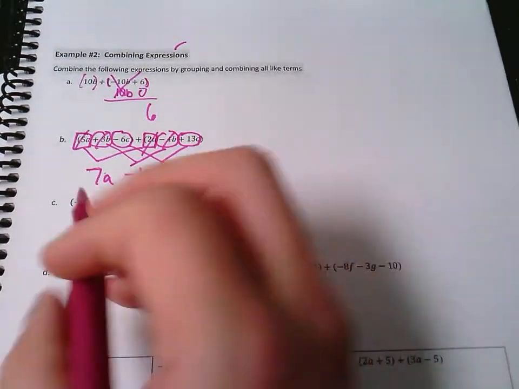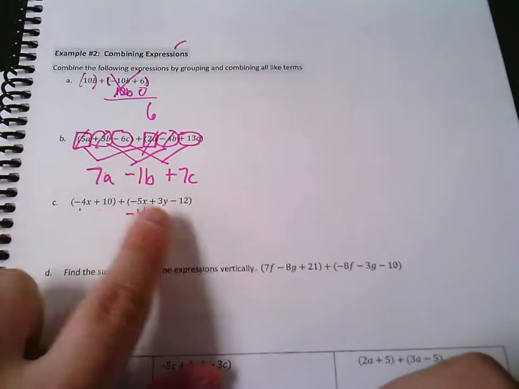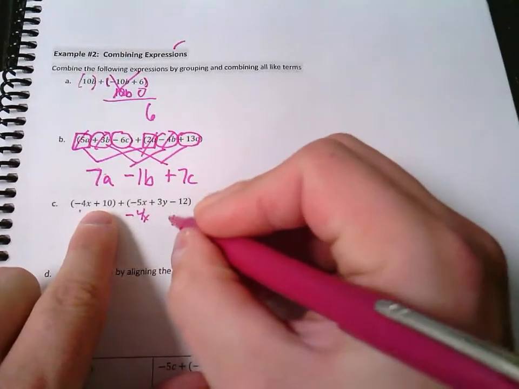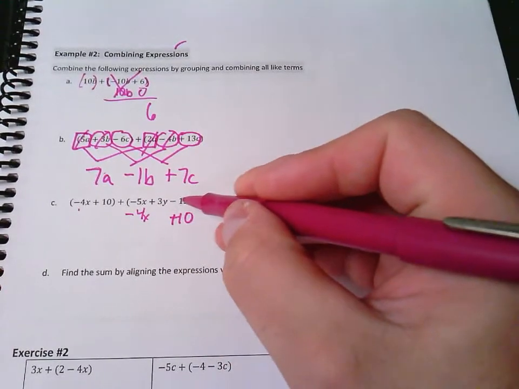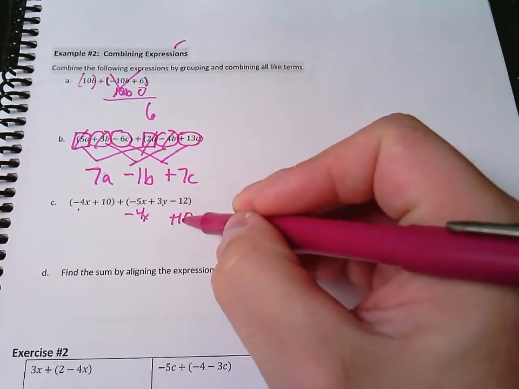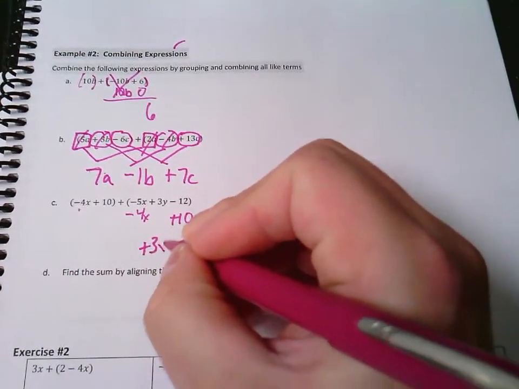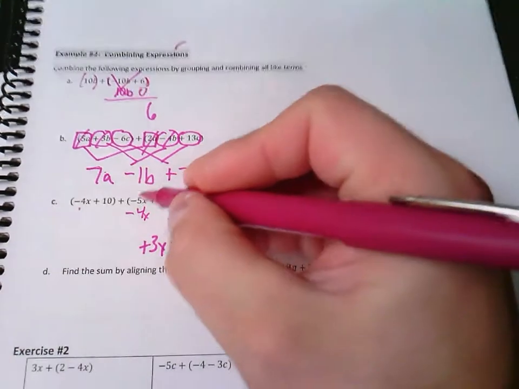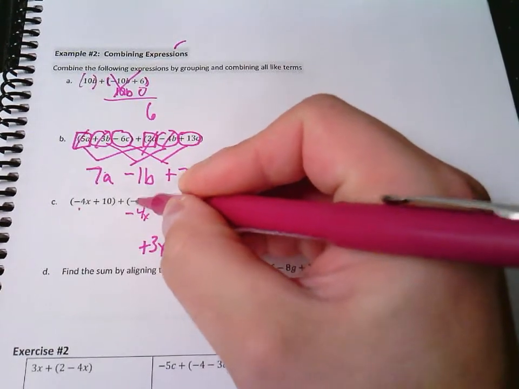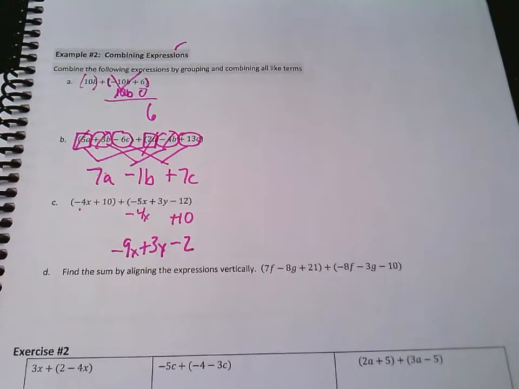All right, and C. Combine our x's. So this one I'll put the negative, watch this, negative 4x underneath. I don't have anything to put underneath the y, but I'll put the plus 10 underneath the 12. So I just go down here, negative 12 plus 10, I borrow 12, get back 10, I still owe 2. And what happens on this one is the 3y just gets brought down. There's nothing to put together with it, so it just gets brought down. And then negative 5 minus 4. Borrow 5, borrow 4 more. I owe 9 x's. Okay.